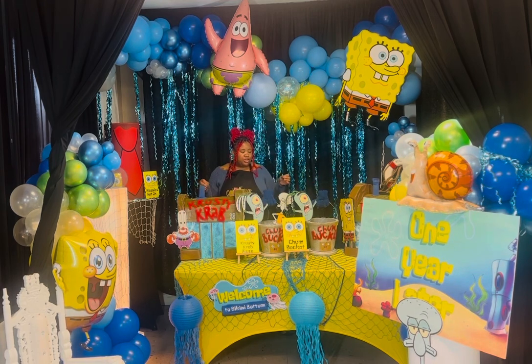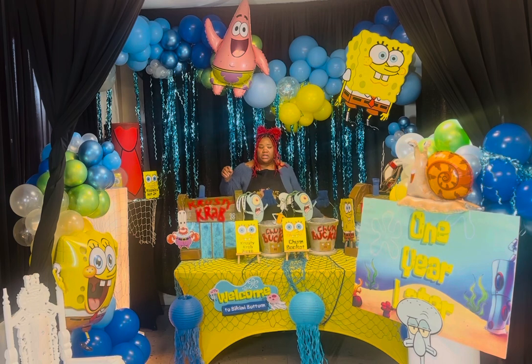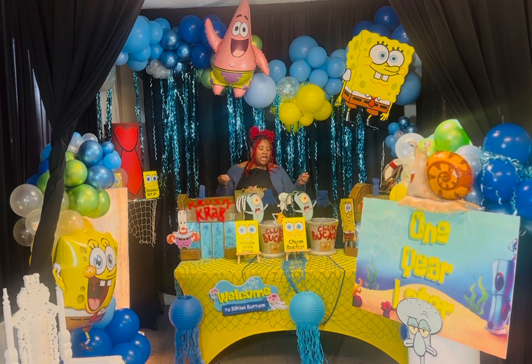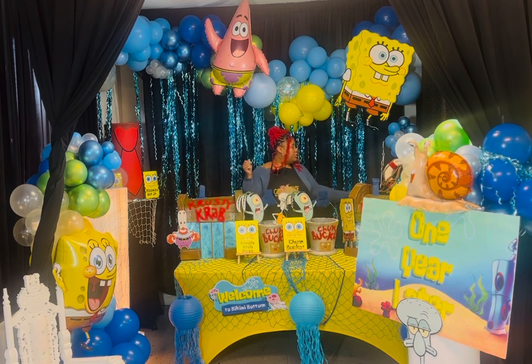I added some wow features. My wow features for this event were the 1 year birthday sign, the throne seat here in the front, the Welcome to Bikini Bottom on my display, also jellyfish in the ceiling. If you're extra like me, definitely next time when I execute this, I'm going to be using bubble effects from the ceiling, bubbles blowing in the air. I also used the marquee number 1 here with balloons with it.